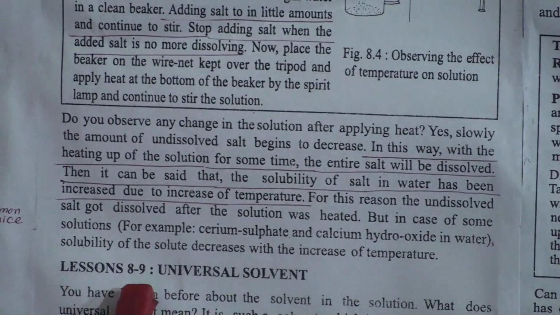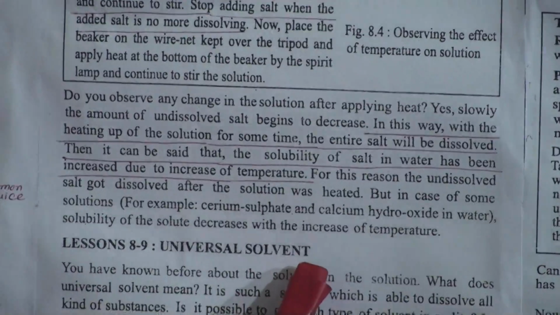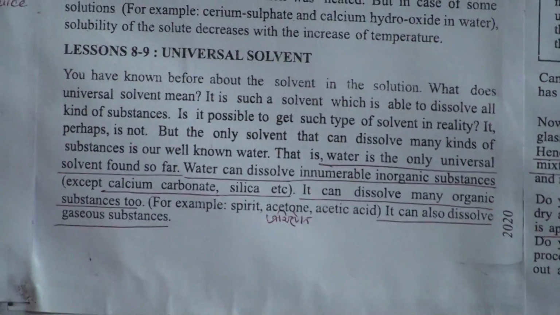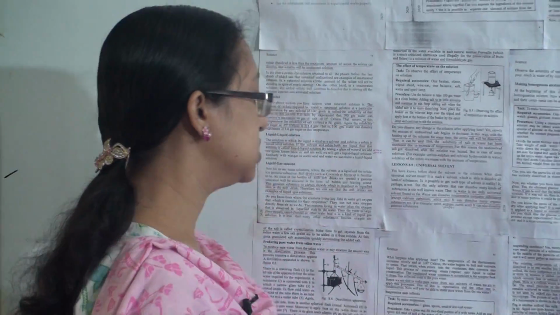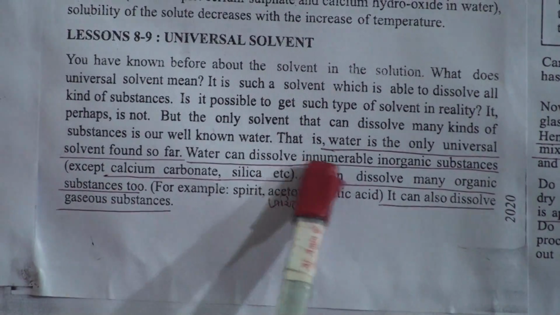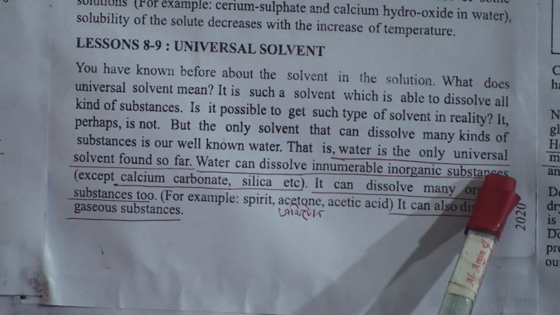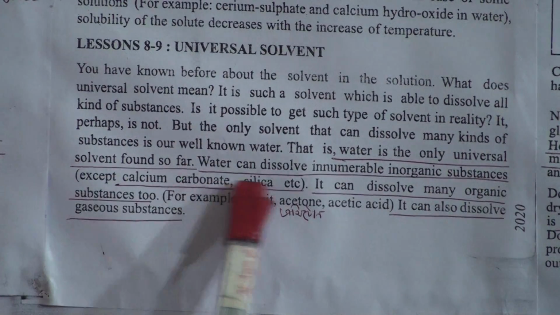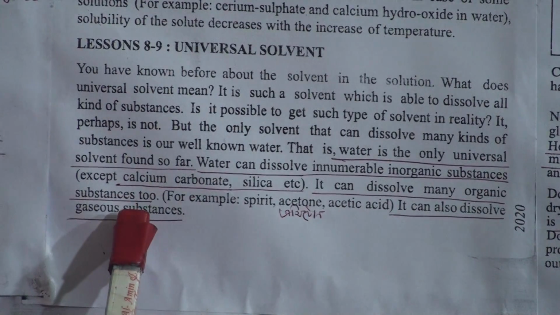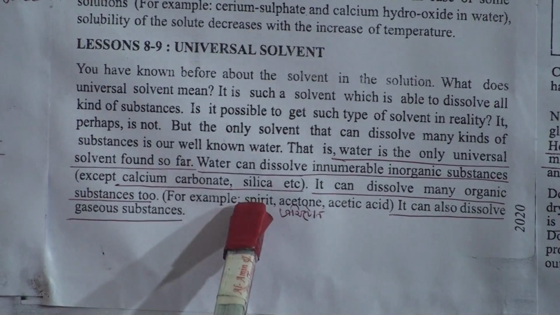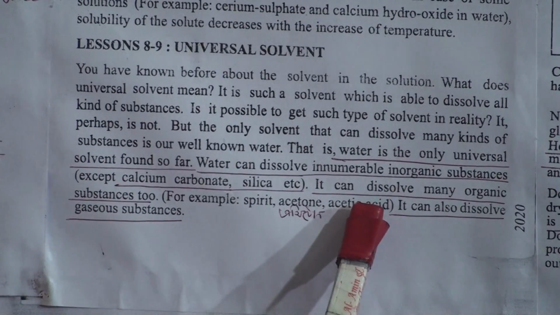Lesson 8 to 9, Universal Solvent. We know that water is our life, and water is a universal solvent. Water is the only universal solvent found so far. Water can dissolve innumerable inorganic substances except calcium carbonate, silica, etc. It can dissolve many organic substances too, for example spirit, acetone, acetic acid.